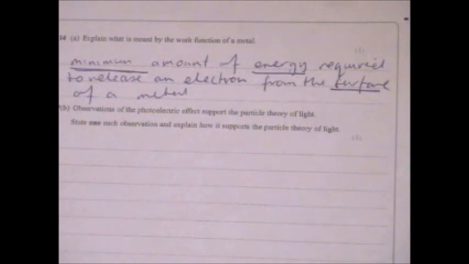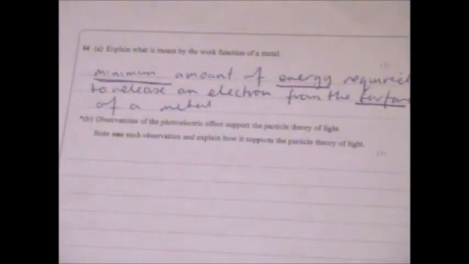14b. So it's asking about the observations of the photoelectric effect and how they support particle theory. And they're only asking for one observation and to explain how it supports particle theory. We know there are 5 or 6 observations of the photoelectric effect that support particle theory. So to help me explain this to you guys, I'm going to show you the mark scheme and go through each one by one.